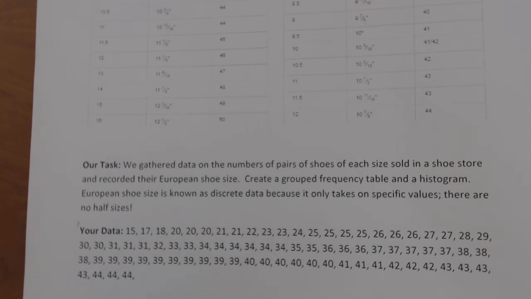Your data. So we have a lot of data. So what we need to do with this data, we can't just go and plot 15, plot 17, plot 18. We need a strategy here. So we need to make a group frequency. So we're going to make groups of equal sizes.